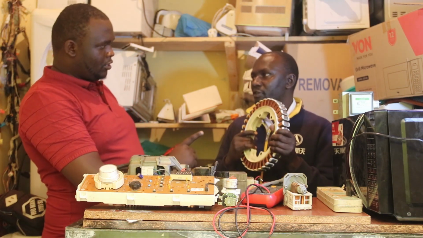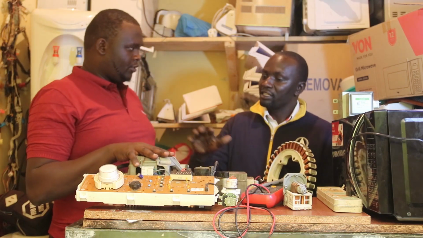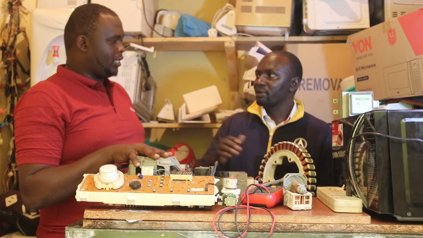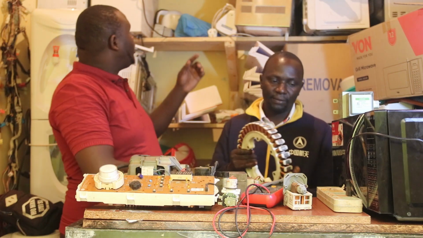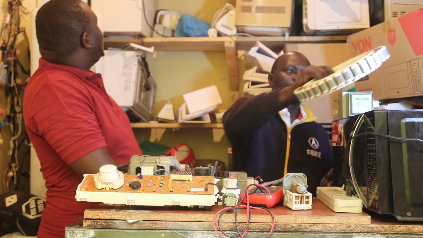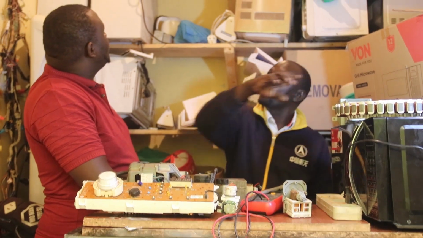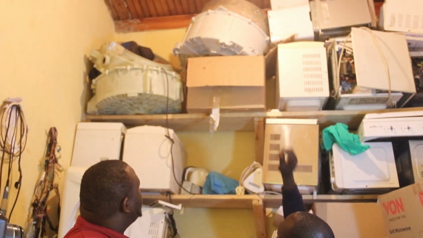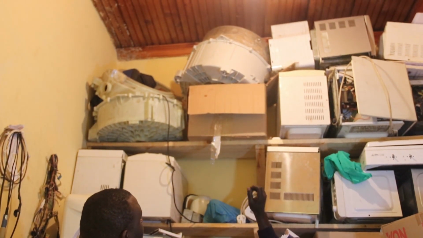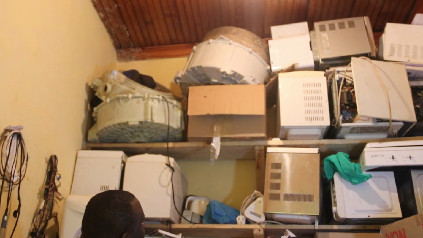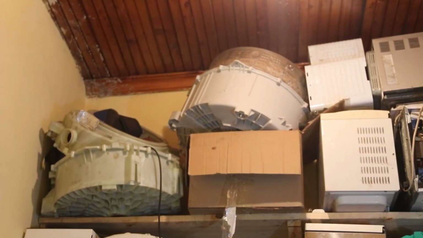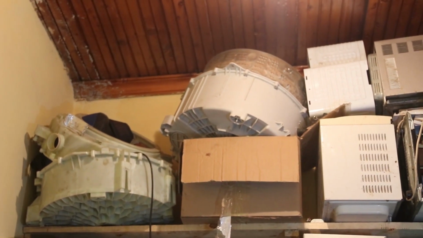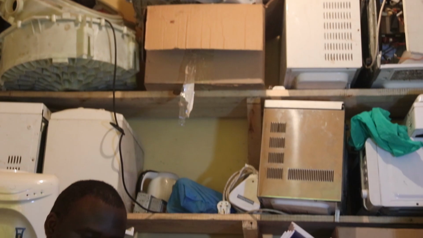This is front load. This is top load. This is front load, but for the pulley and belt system. This is a front load for the direct drive system. I saw a very big drum. That drum is for the front load washing machine. We don't have the front load washing machine, but maybe in the next video we'll be able to show. So let's go back.